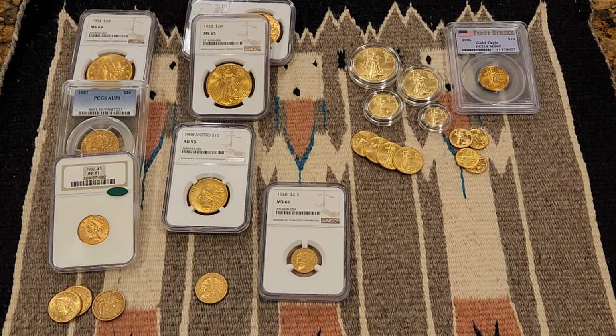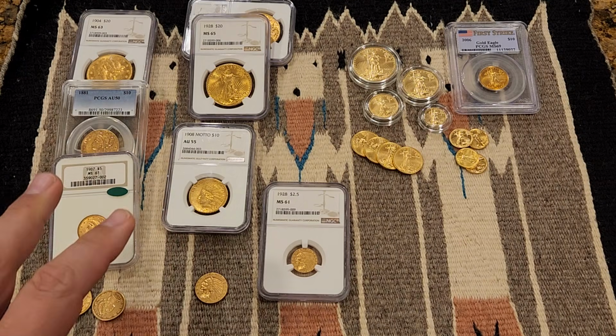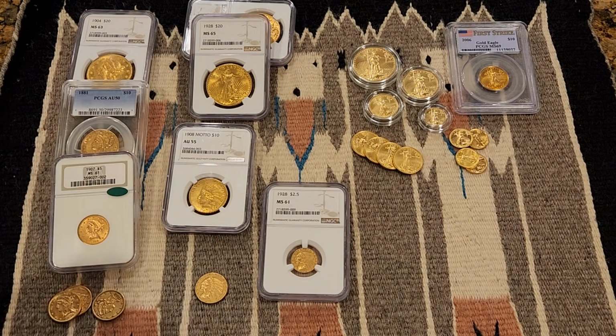So let's talk a little bit about why you would want these pieces. Then we'll talk a little bit about the last video, just give it a quick recap. We'll talk about the differences and the similarities between these smaller pieces, be they the Pre-33 or the modern American Gold Eagle series. And we'll talk about the advantages and disadvantages, and finally I'll wrap this up with some tips, some of my suggestions if these are items that you want to pursue.